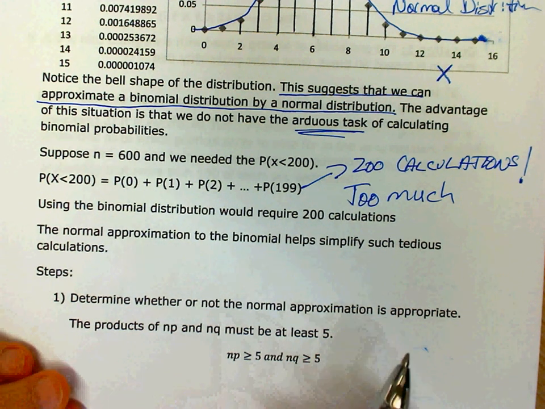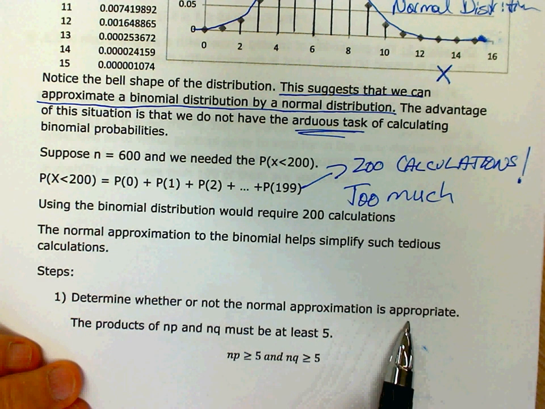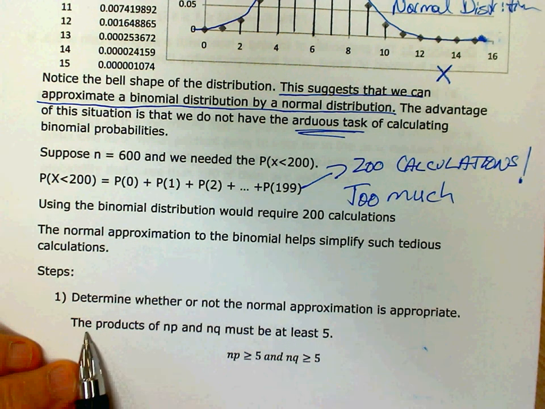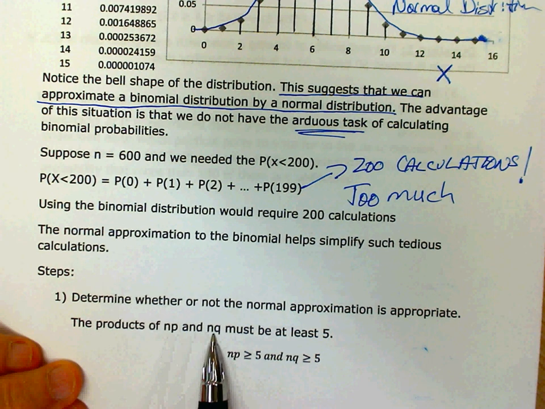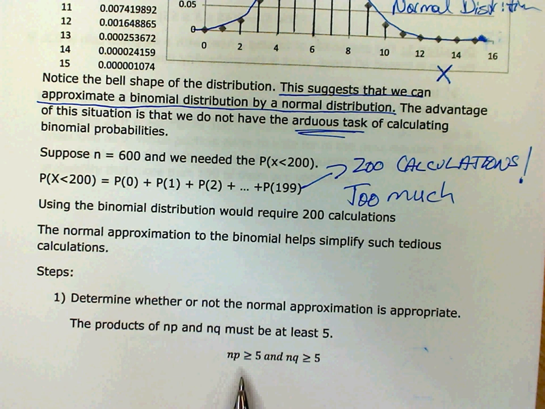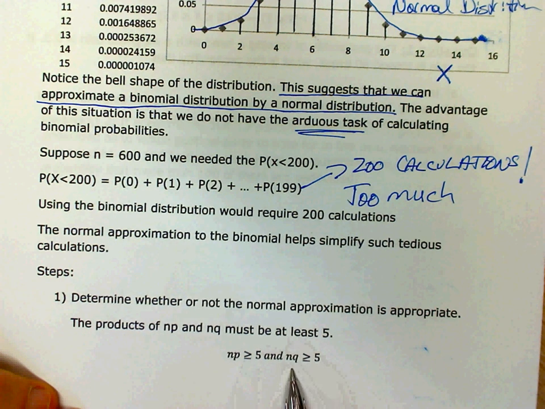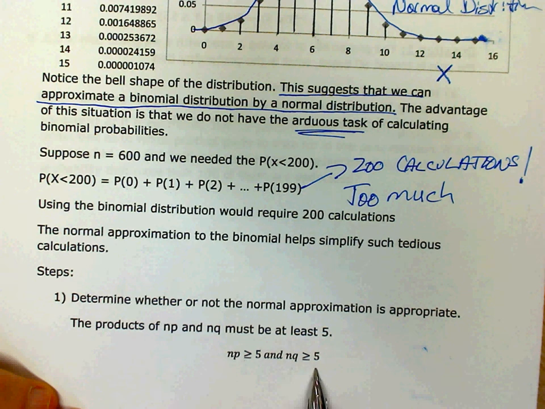Step number 1. Determine whether or not the normal approximation is appropriate. The products of np and nq must be at least 5. So these are the conditions: np is greater than or equal to 5, and nq has to be greater than or equal to 5.